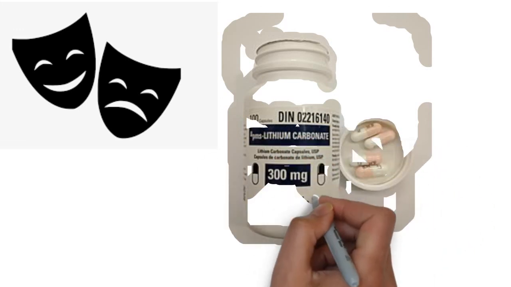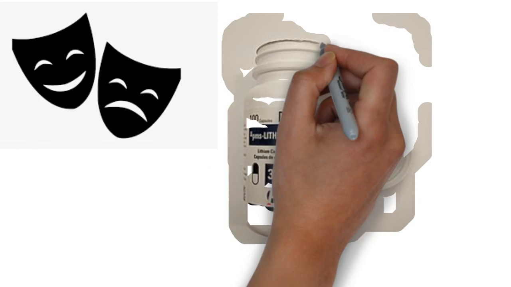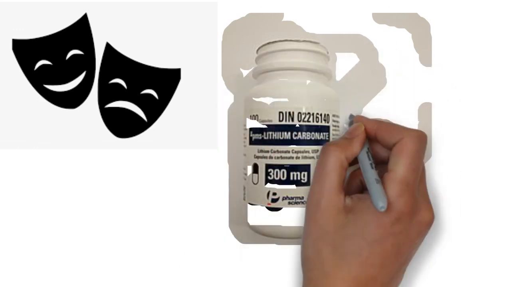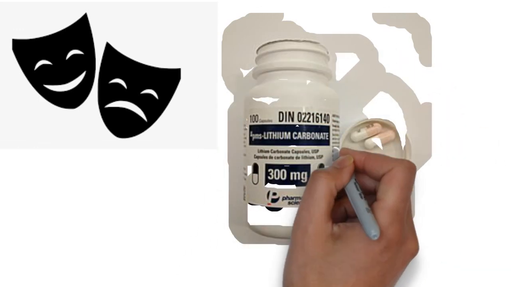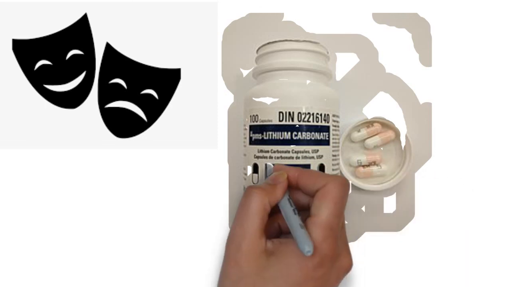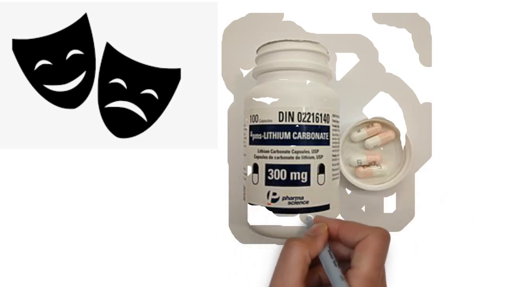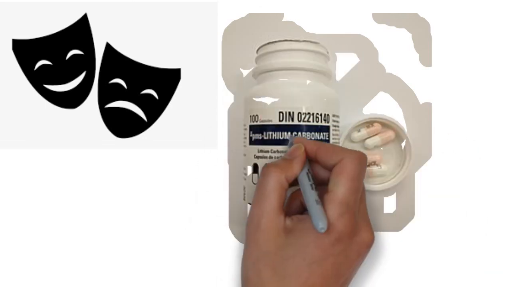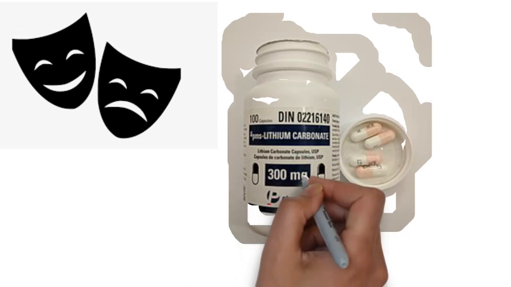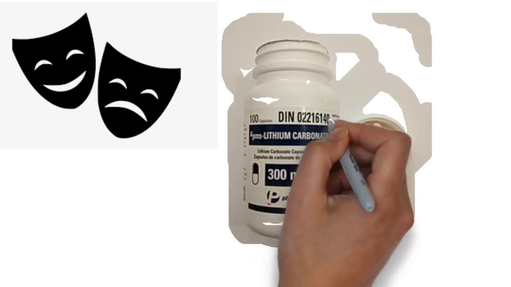So over a long period of time, people have continued to look for other kinds of treatments. And so for bipolar disorder, sometimes antipsychotics are used as well in combination because it works a little bit better and mediates the side effects.